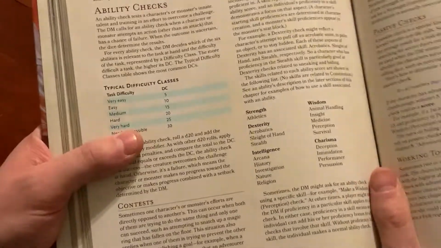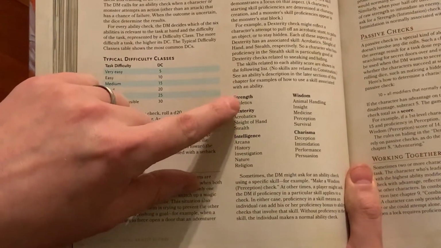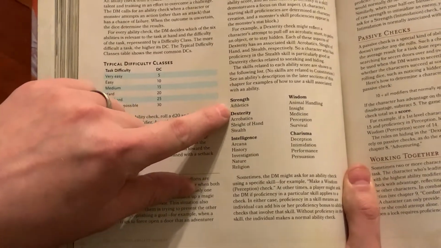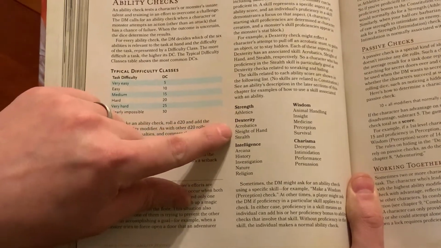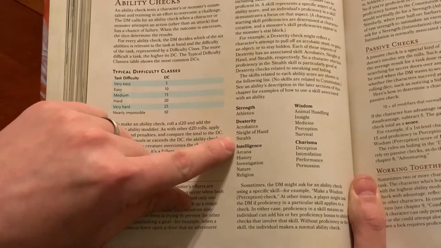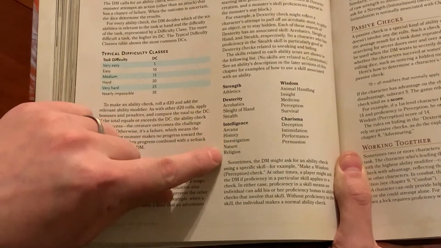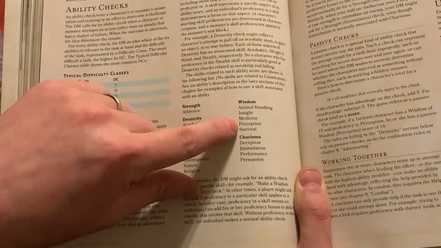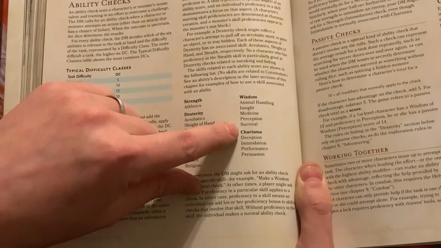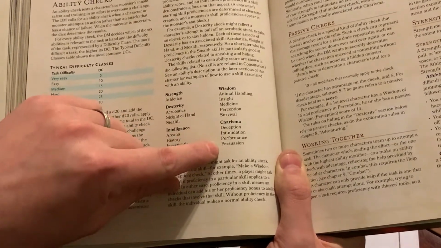So it shows us that strength corresponds only to athletics, which is why we chose athletics, because our strength is really high, so we're going to have a really high athletics. Dexterity corresponds to acrobatics, sleight of hand, and stealth. Intelligence corresponds to arcana, history, investigation, nature, and religion. Wisdom corresponds to animal handling, insight, medicine, perception, and survival. And charisma corresponds to deception, intimidation, performance, and persuasion.